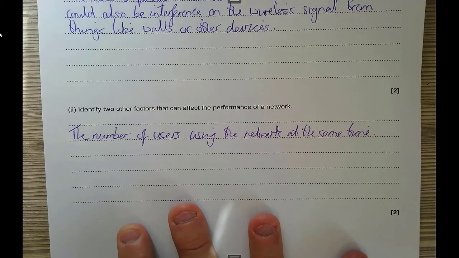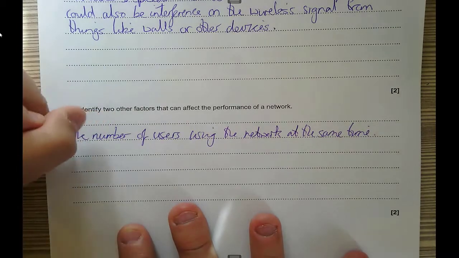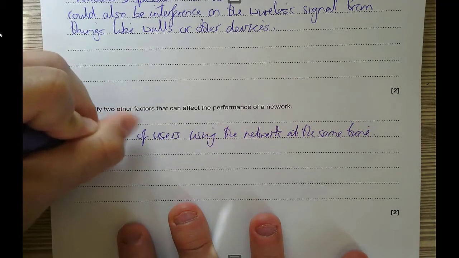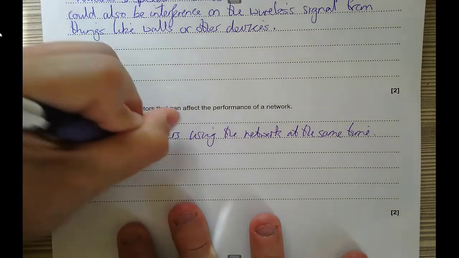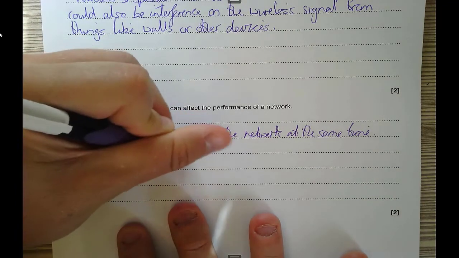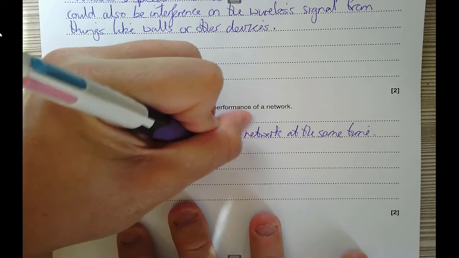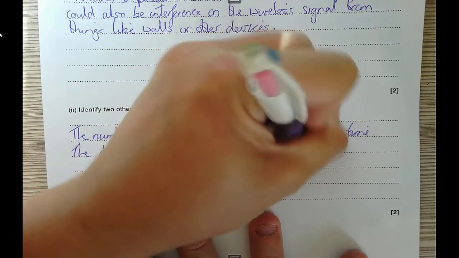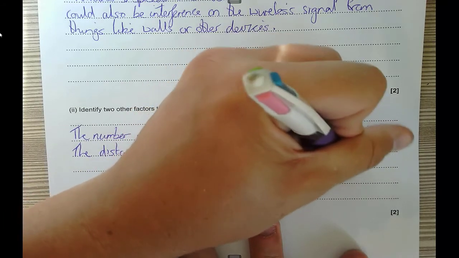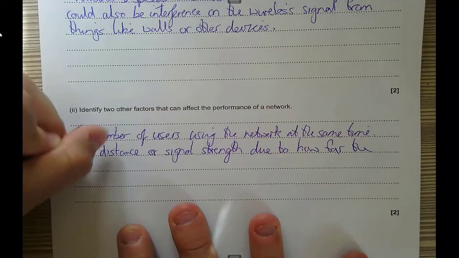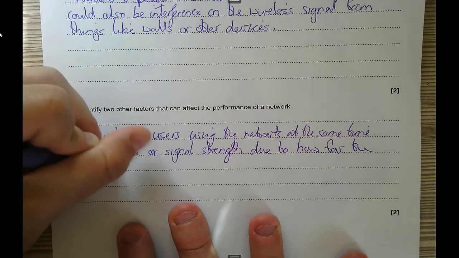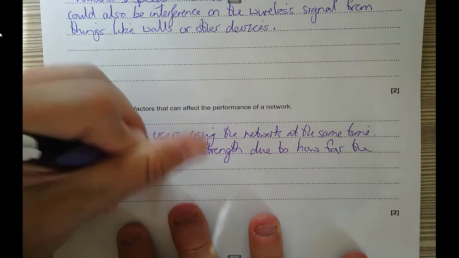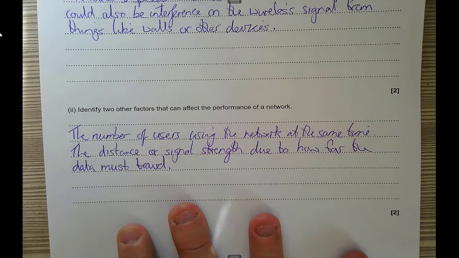If they're all using it at the same time, it will. Okay, and I'm also going to say the distance or signal strength due to how far the data must travel.